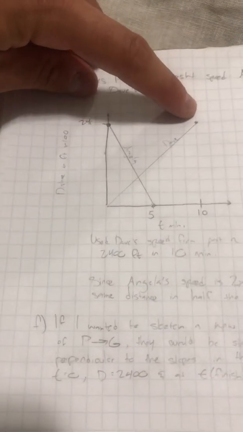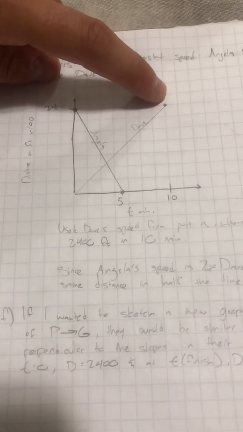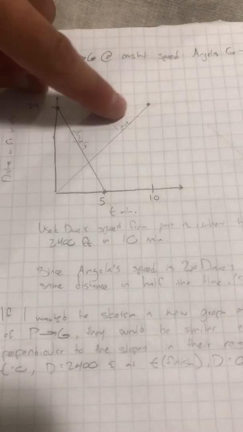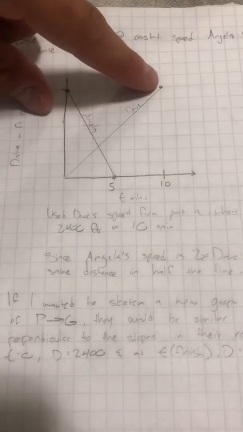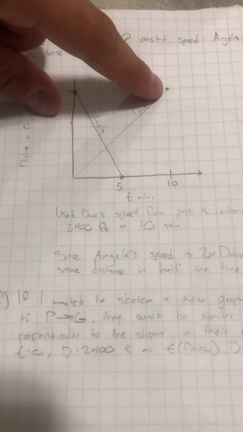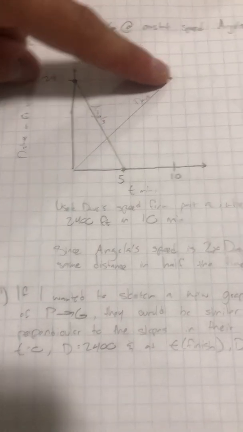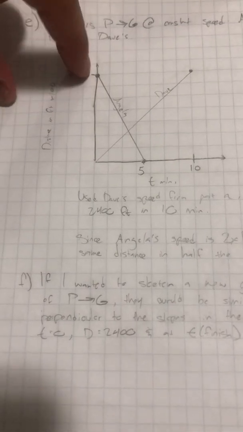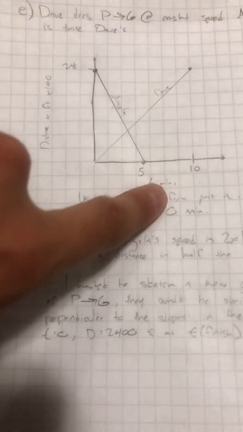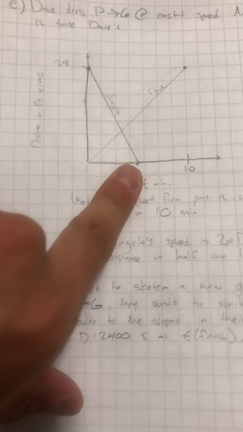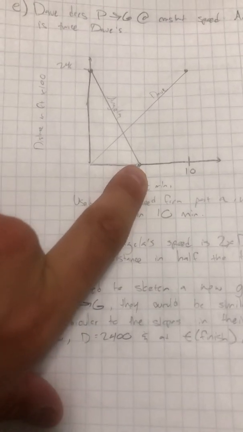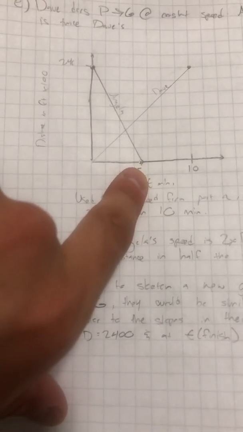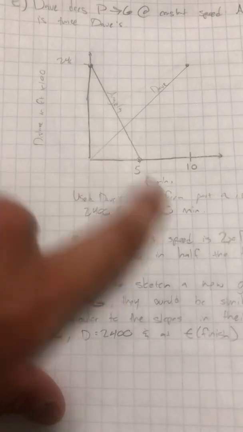It doesn't tell us what speed he's traveling at, so I just used the same speed from A, where he travels 2,400 feet in 10 minutes. It also just makes your work easier. And then for Angela, since she's going twice the speed but starting from Gold, she starts at distance 2,400 and ends up at distance 0 at P, in half the time it takes Dave. So that's what that looks like.